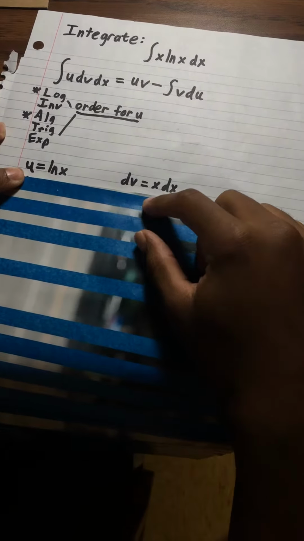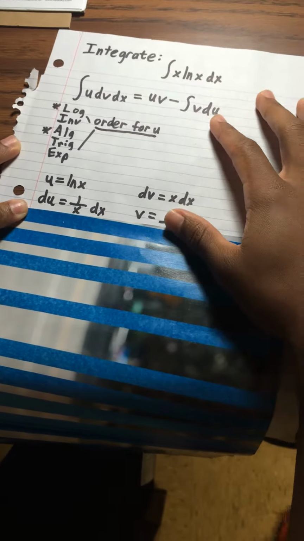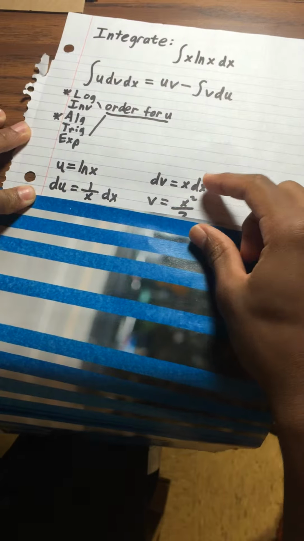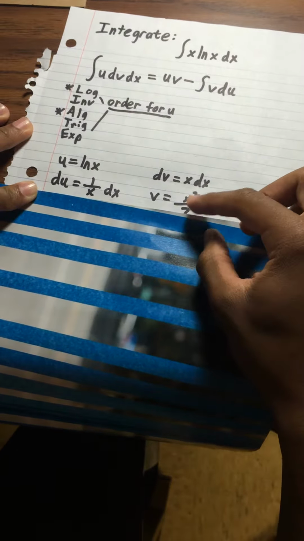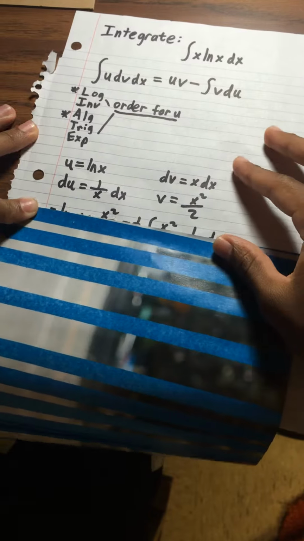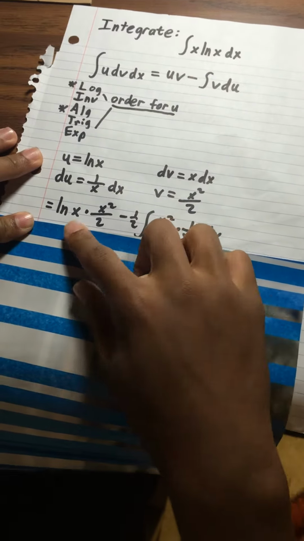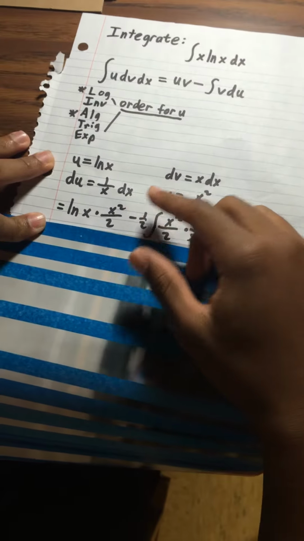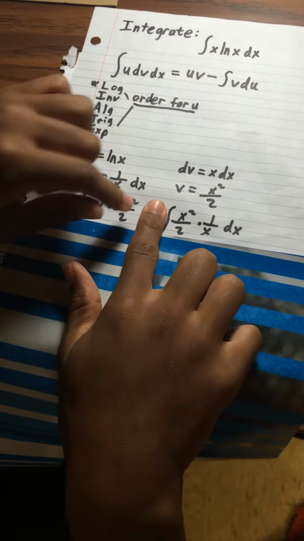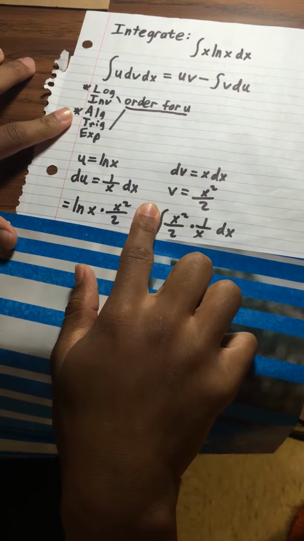And then we solve for the derivative of u, and then we solve for just v. So we integrate this and we take the derivative of this. The derivative of ln x is 1 over x dx, and the integration of x is x squared over 2. Okay, now that we have all of our values, we just plug them back into this function. So we get natural log of x times x squared divided by 2, minus x squared over 2 times 1 over x dx.